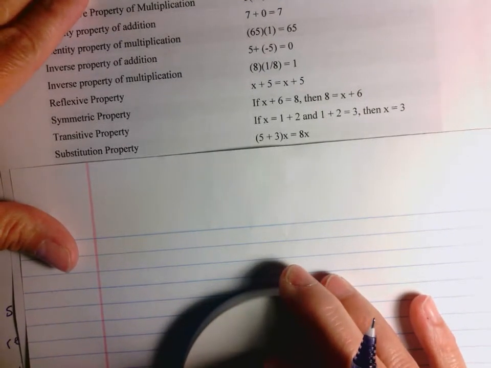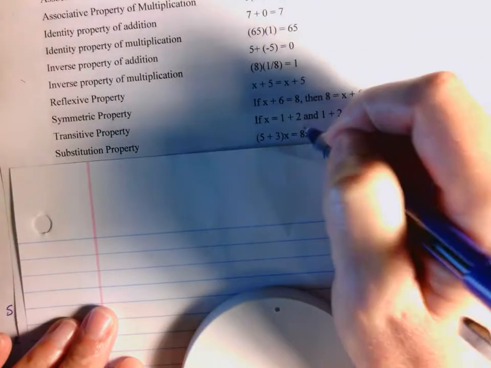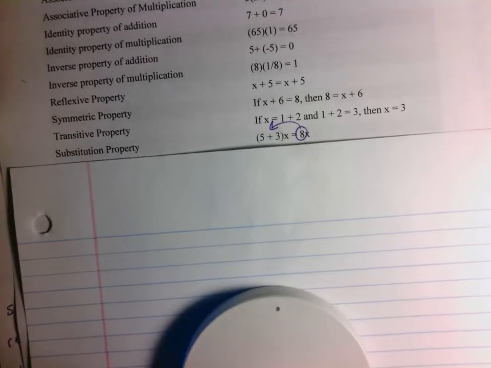This is the substitution property. In the substitution property, I'm just substituting. Here, I'm saying that 5 + 3 is the same as 8. I'm substituting 8 in for 5 + 3.